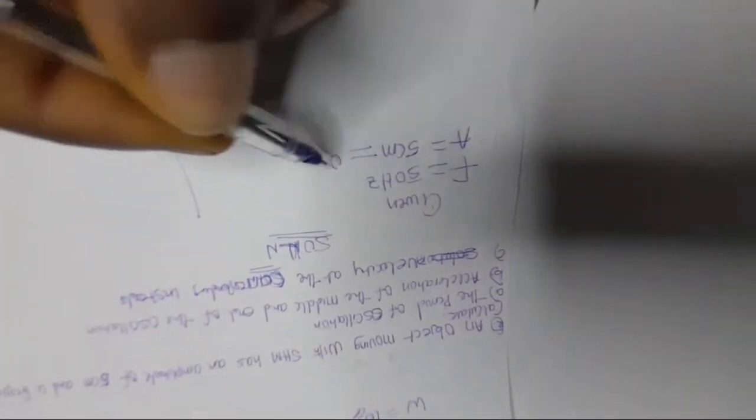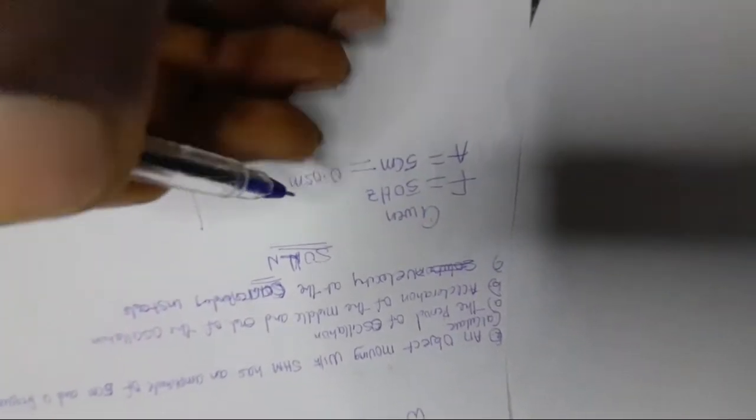What is A? A is the amplitude given by 5 centimeters, which you have to convert to meters. If you do that, you're going to have 0.05 meters. So those are the parameters given in the question. They're given the frequency. And so now, what are we asked to find?